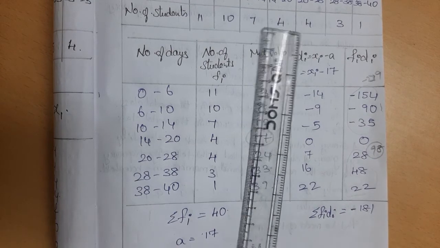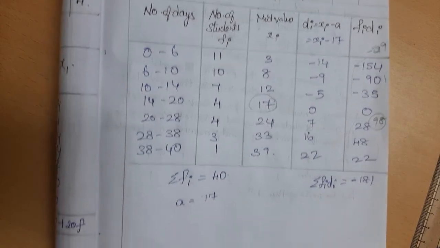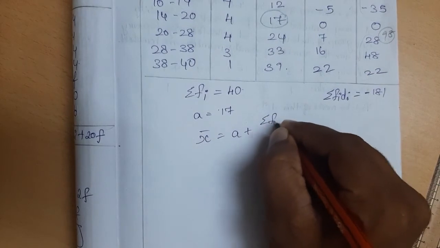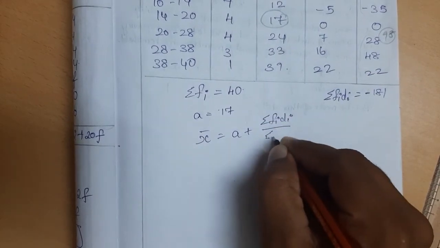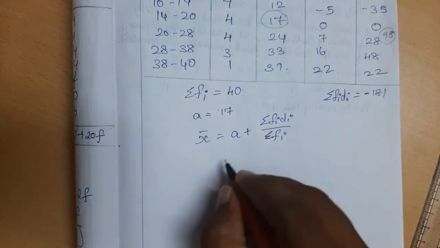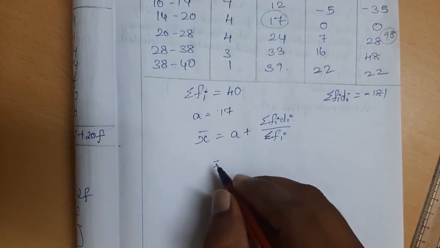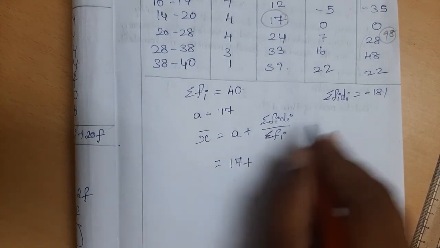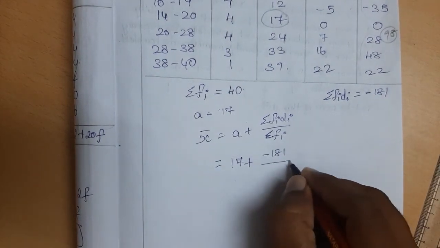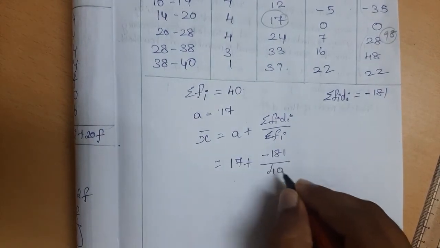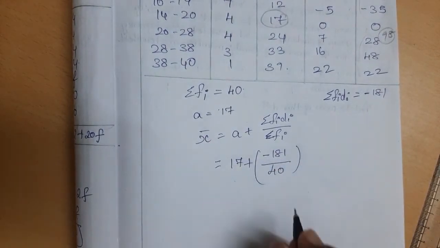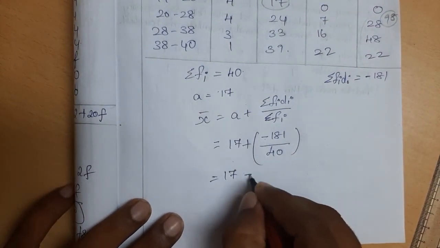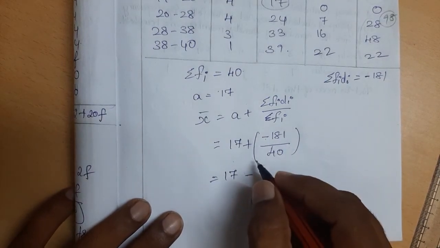But don't worry, the final answer we will get in the positive, I hope. Let's do it. So x bar is equal to a plus sigma fi di divided by sigma fi, right? So here the a value is 17 that we have chosen, plus sigma fi di is negative 181 divided by sigma fi, which is 40. Yeah, if we divide, it is less than 17, so not a problem. So 17 plus into minus is minus.